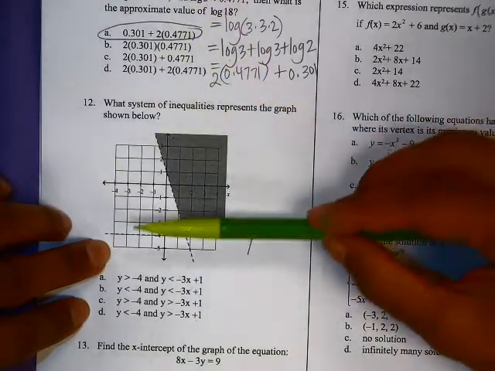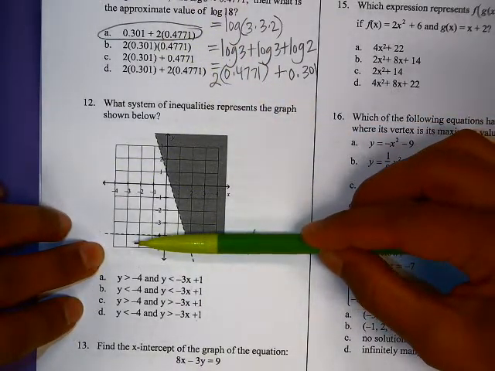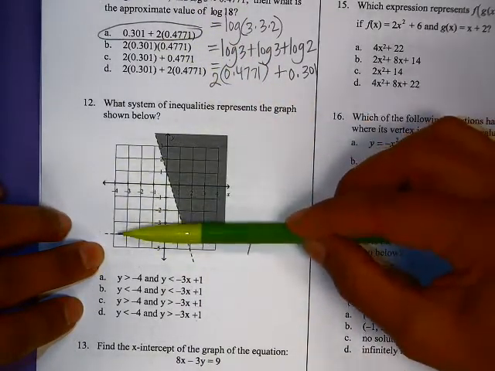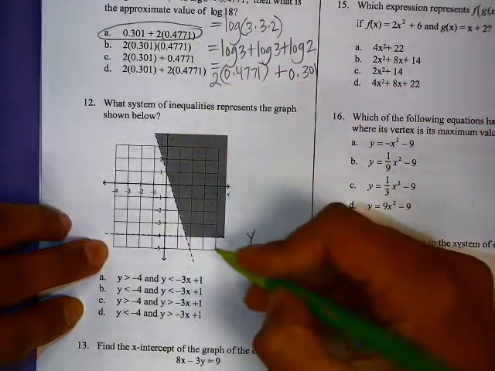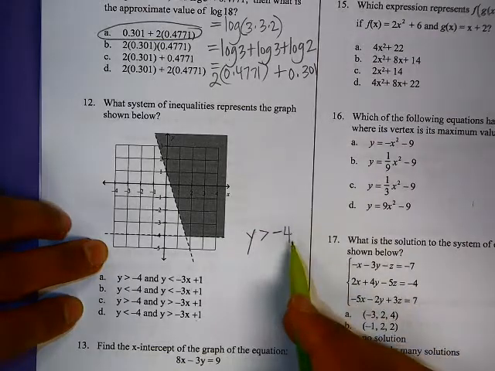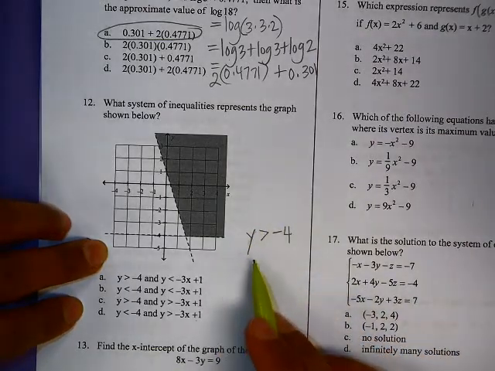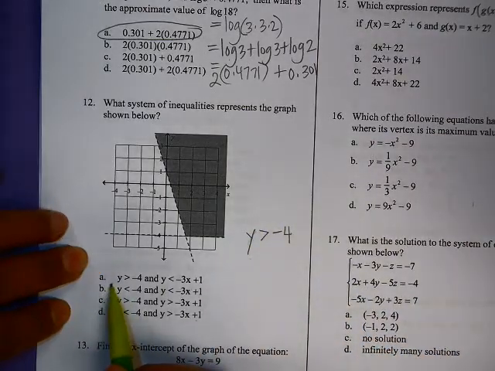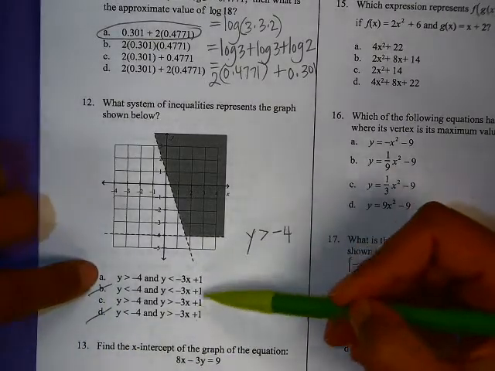Looking at our shading, this is being shaded above, or greater than y equals -4. So we know this will be one of our inequalities. So we can immediately cancel out option B and option D. So we need to choose between A and C.